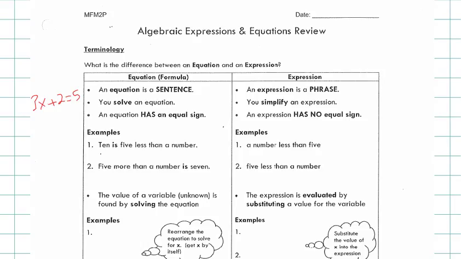On the other hand, an expression will not have that equal sign. So something like 3x + 2, right? It's a phrase. It's not a sentence. You see the difference between the two? One has an equal sign, the other one does not have an equal sign.